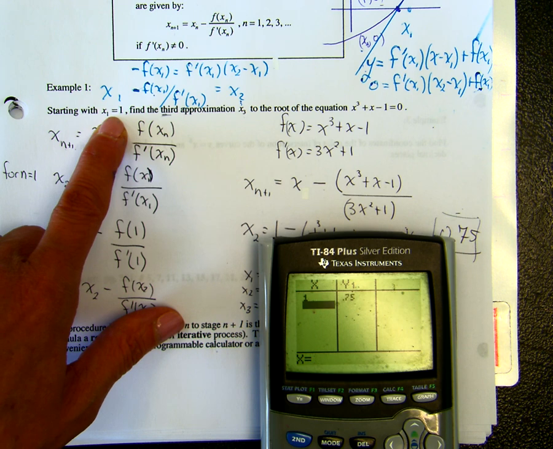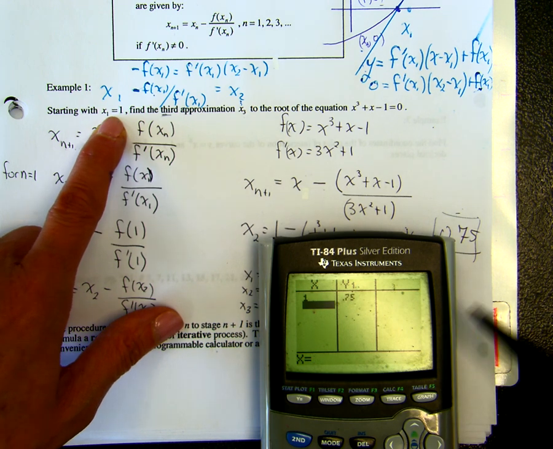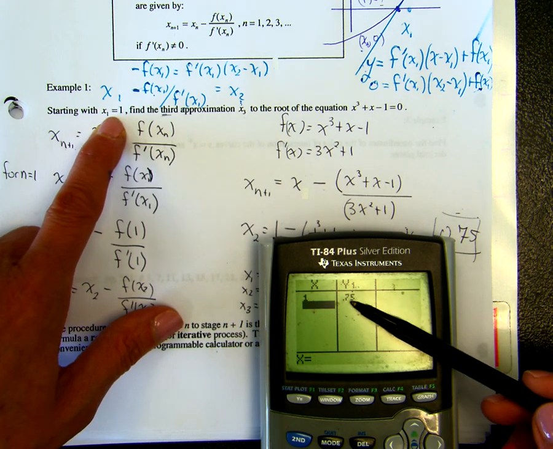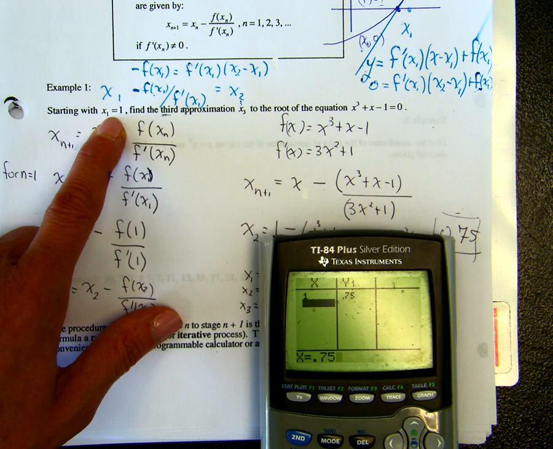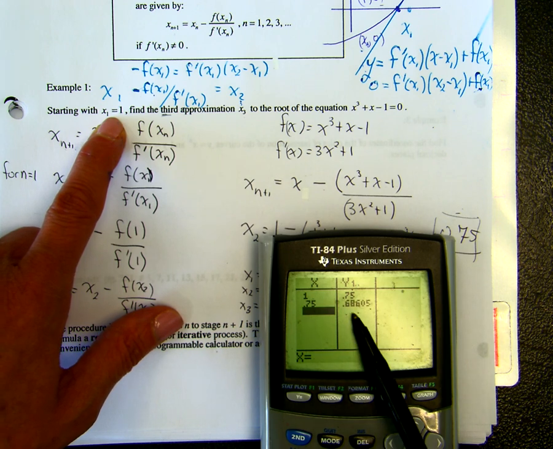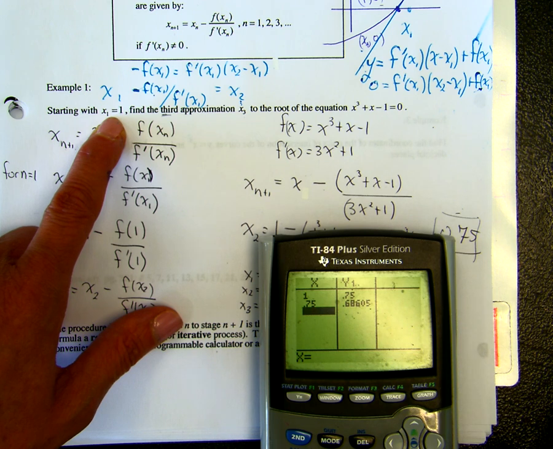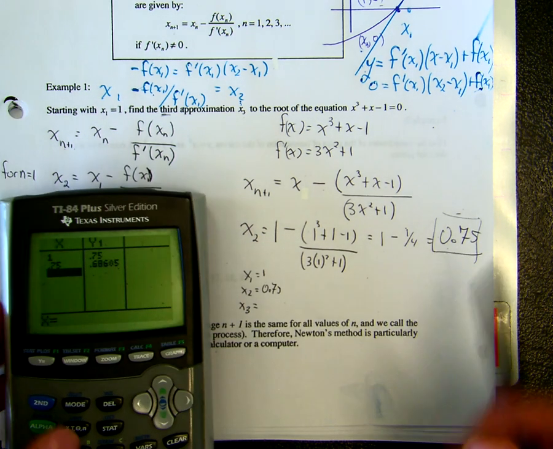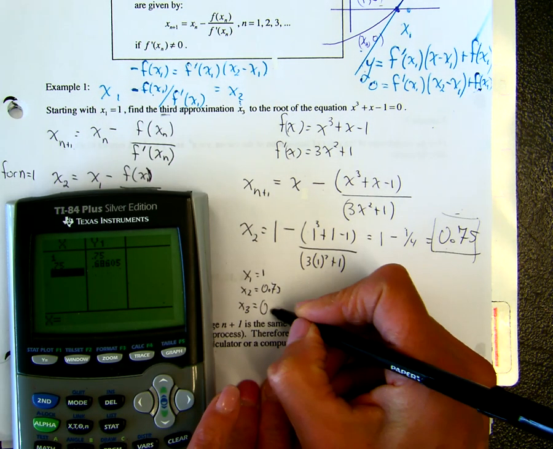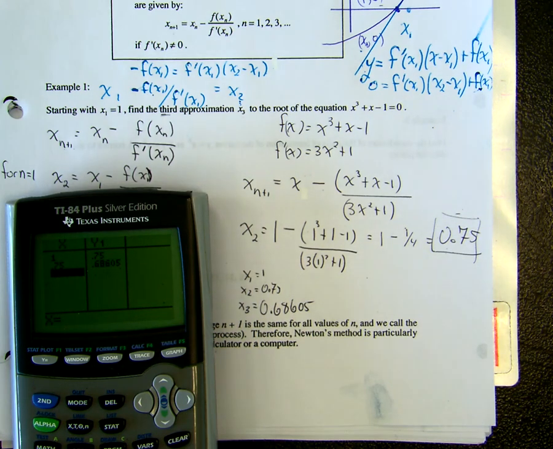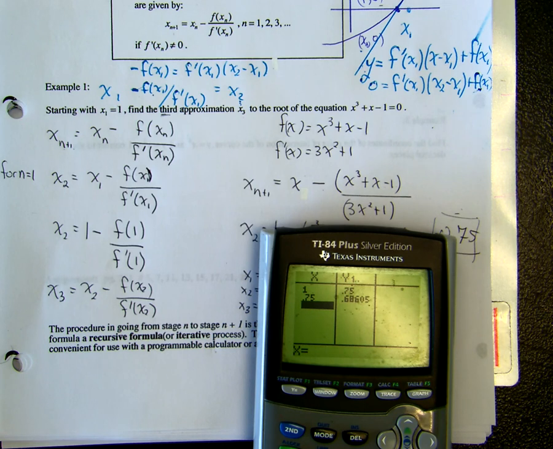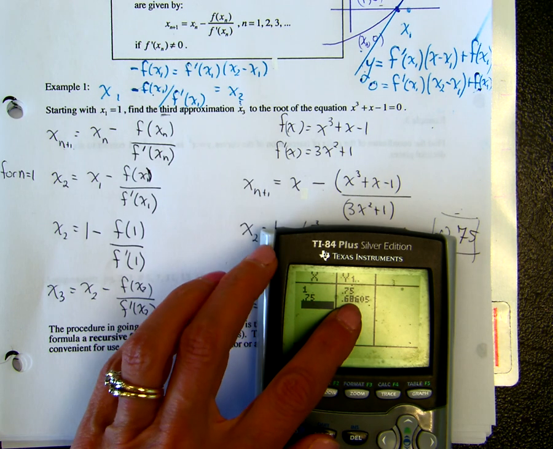If the root's 1, we get 0.75 for our x2 value. We're going to take this and put it back into the function. 0.75 goes in for our x value, and this is our new approximation to the root. So x3 then is 0.68605.